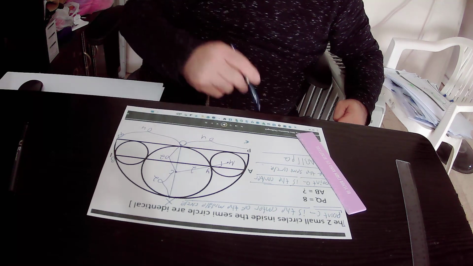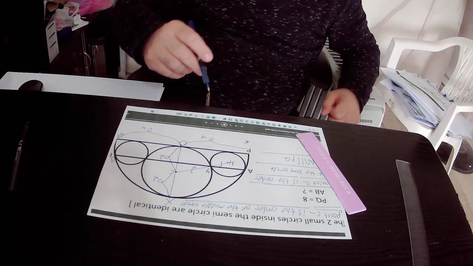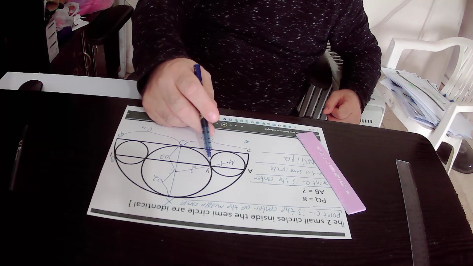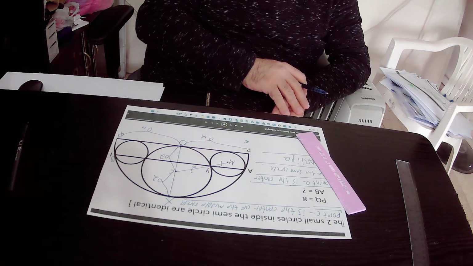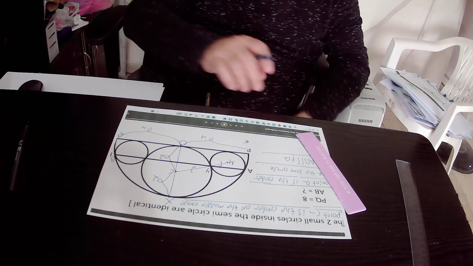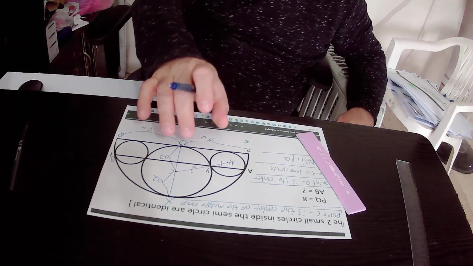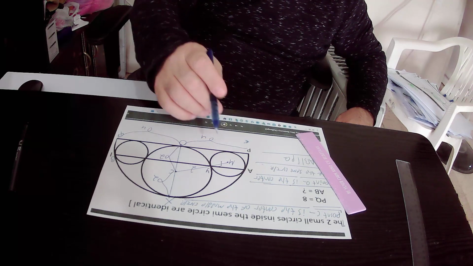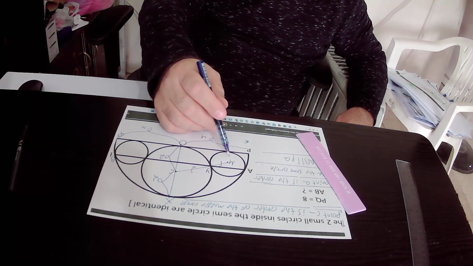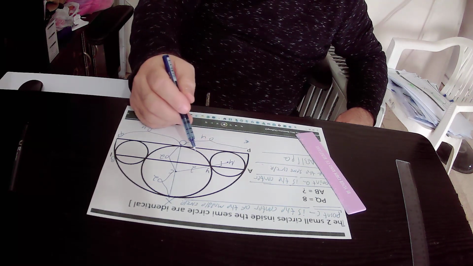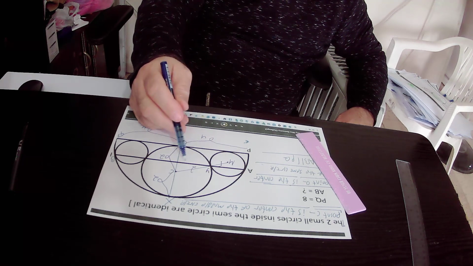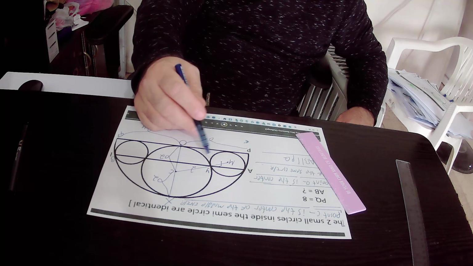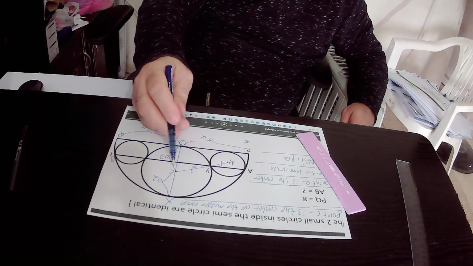Whenever you have two circles with an external tangency between them, like in this drawing, then the distance between the centers of those two circles will be equal to the sum of the lengths of their radii. The radius of the small circle is R and the radius of the middle circle is 2. So in total, the distance between the centers of those two circles will be equal to R plus 2.